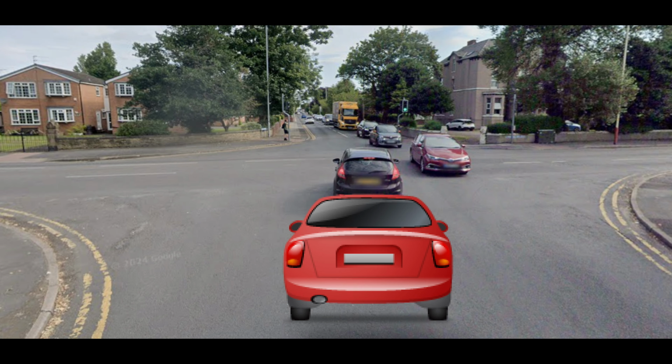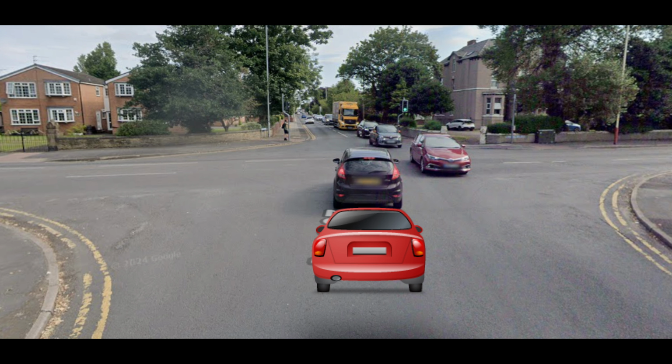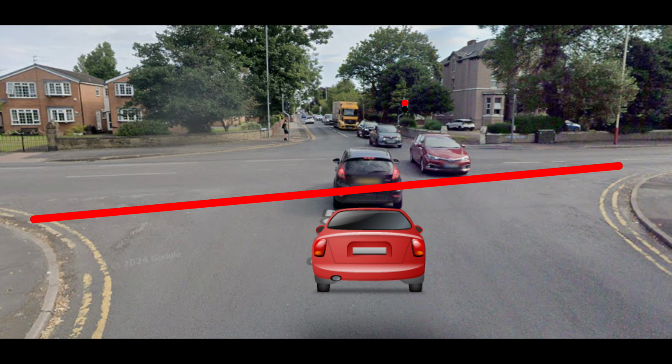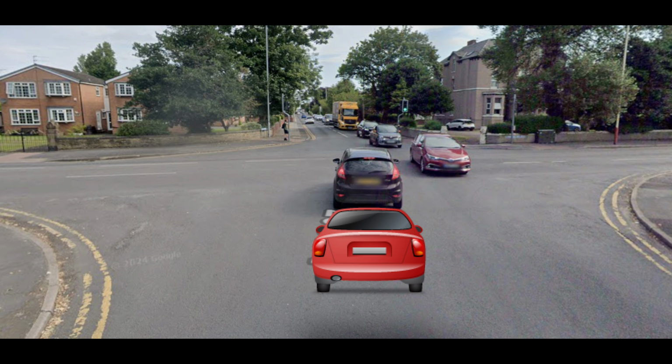Sometimes you may be waiting to turn right behind a queue of traffic. If you are in this situation and the light turns red, if your vehicle is not blocking the junction, then it is safer to stay where you are and wait for the next green light. So if you were this black car, you should make the turn and clear the junction. If you are the red car, it is safer to stay where you are and wait for the next green light.